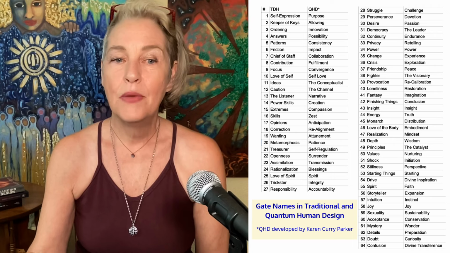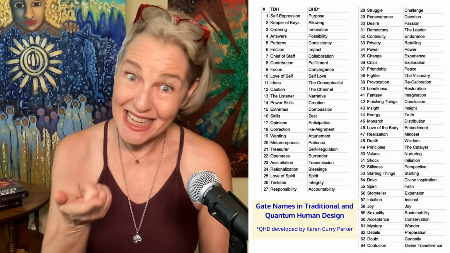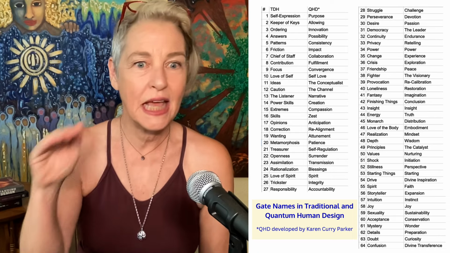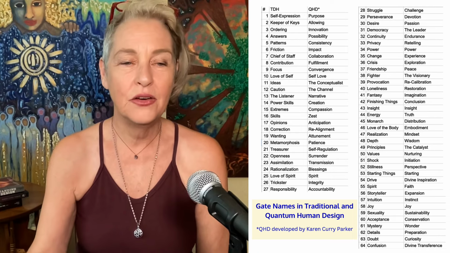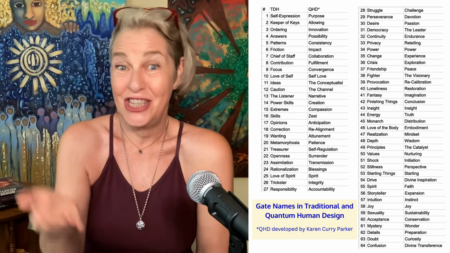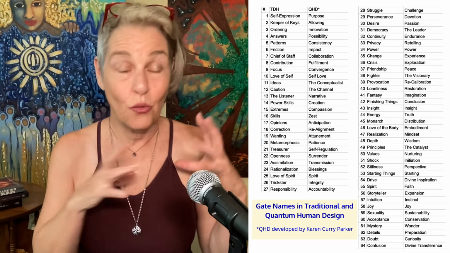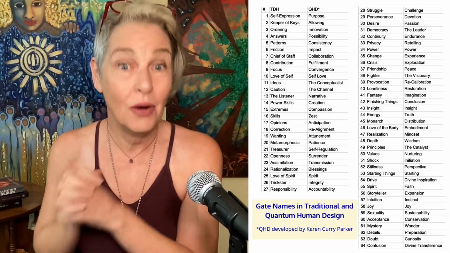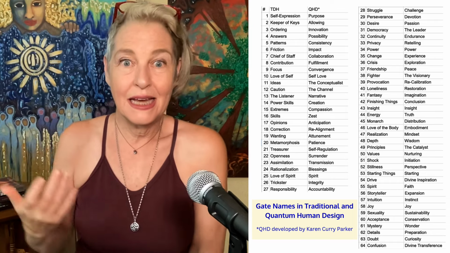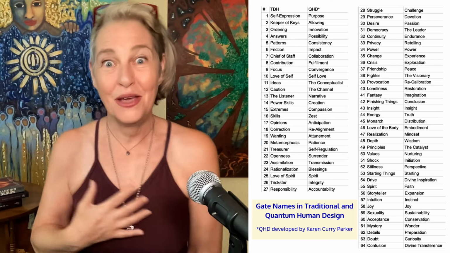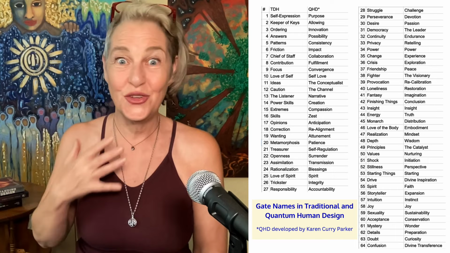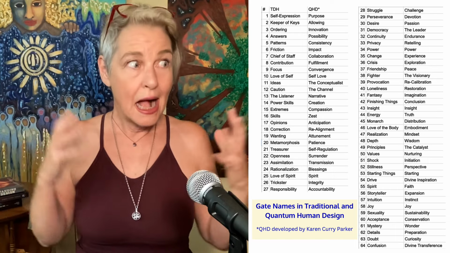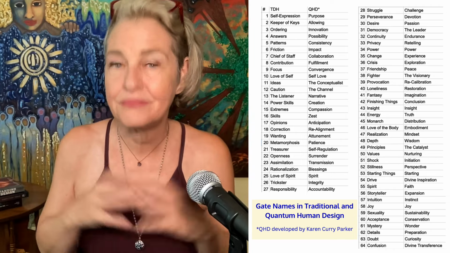I'm also going to give you a little cheat sheet for the gates. So you can look, for example, at the gate 19 on this cheat sheet. The gate 19 is wanting in traditional human design or attuning in quantum human design. And you can see, what does this mean for me? What does it mean to be attuning to a certain kind of energy? How do I, with my Jupiter and my Sun, attune to what's happening?